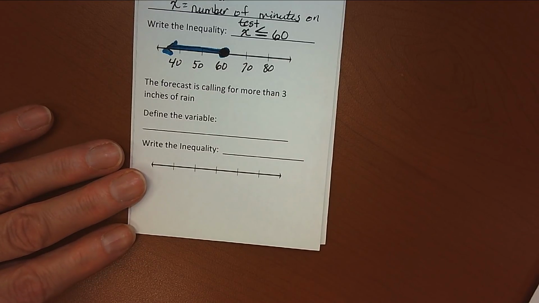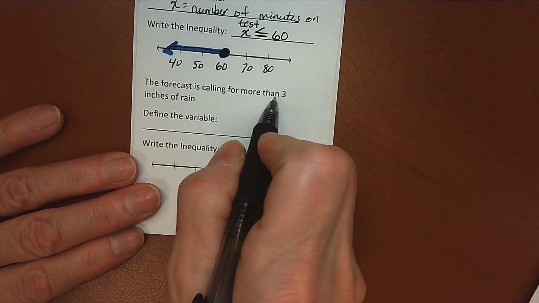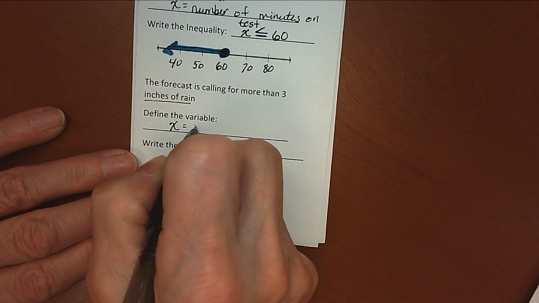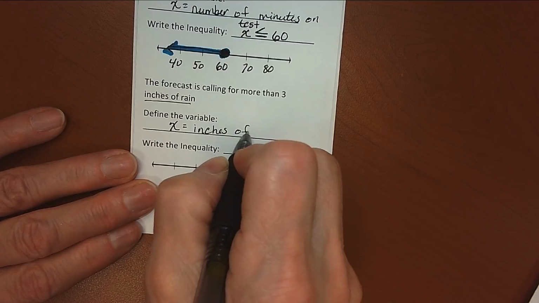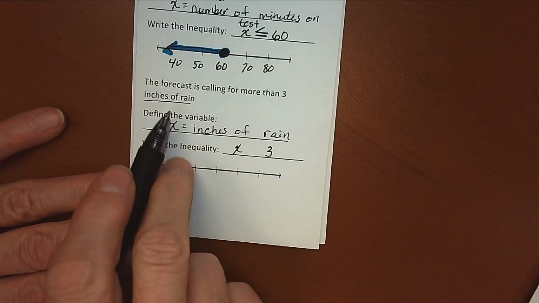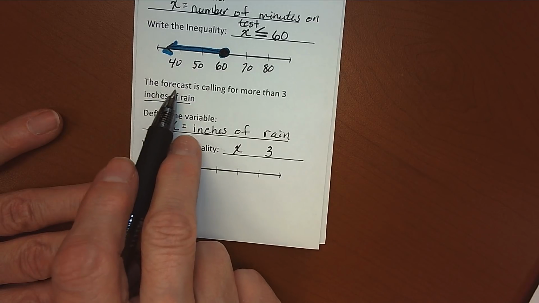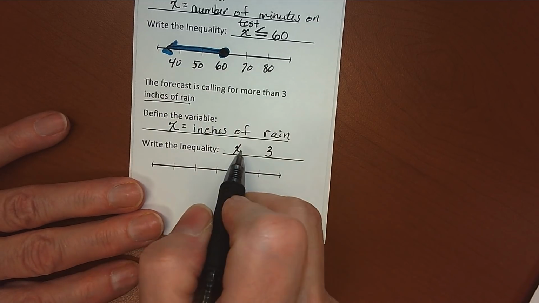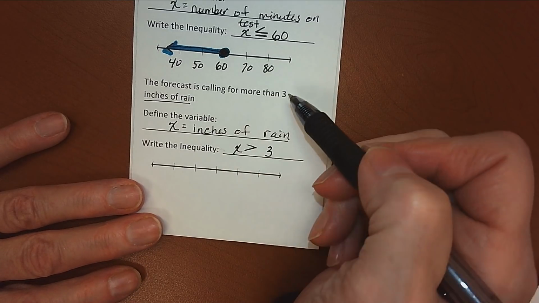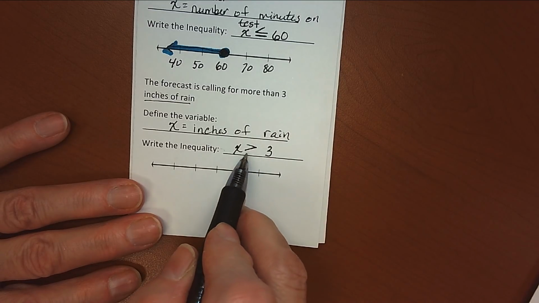All right, so let's see how you did. So it says the forecast is calling for more than 3 inches of rain. So our x, our variable, what we don't know, is the inches of rain. We know that we're going to have a 3, and we're going to have an x. Excuse me, let me reread that. The forecast is calling for more than 3 inches of rain. So we know our variable has to be more than 3. So that's what it tells us there. And it doesn't say that we can have 3 inches of rain. It says it has to be more than 3 inches of rain. So we won't have a little equal sign under there.